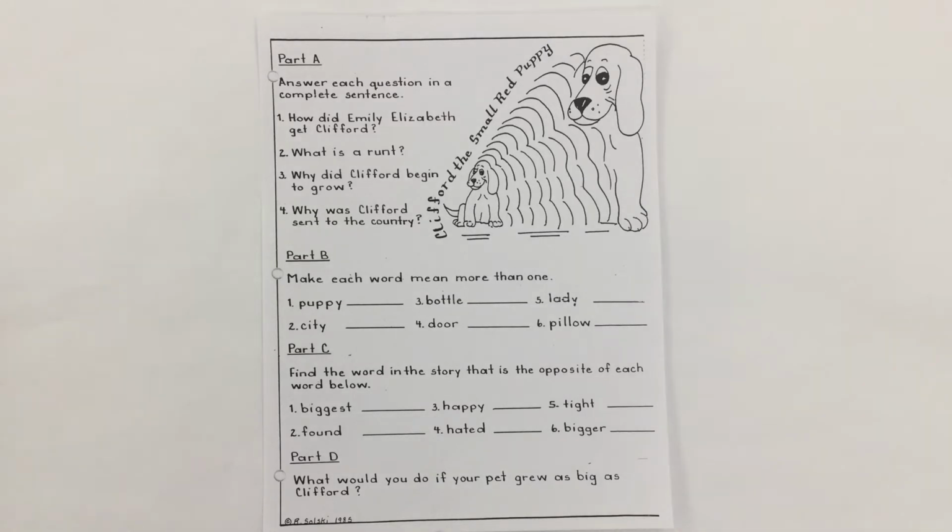Number 4, why was Clifford sent to the country? Clifford had to go to the country because Emily Elizabeth and her family lived in an apartment in the city, and Clifford was too big for the apartment and even too big for the backyard area of the apartment. He needed to go to the country where he had a lot more space.